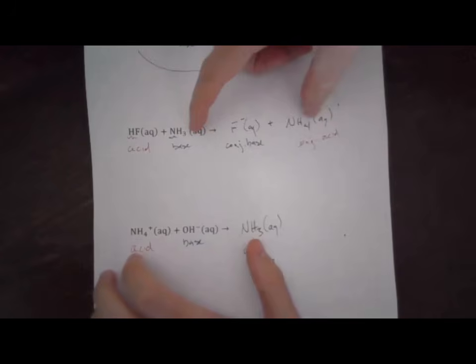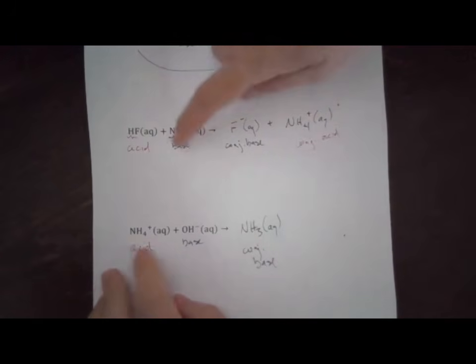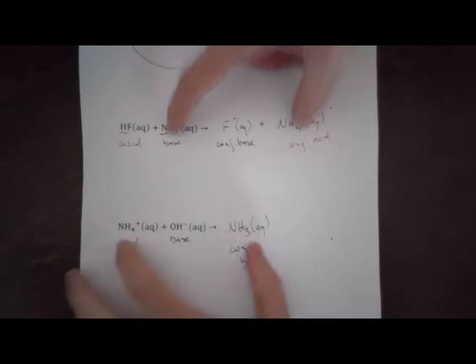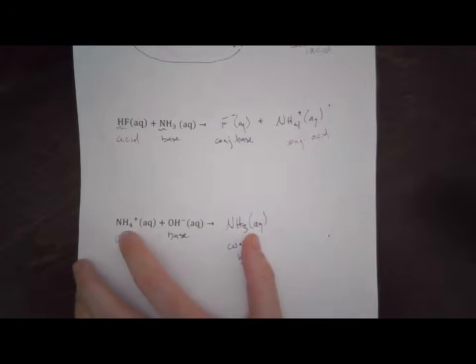It's the same pair that we had previously, right? NH3 and NH4 plus, because these were on the reactant side, they didn't have the conjugate in front of them. But you'll note NH3 is always the base, NH4 plus is always the acid in this conjugate pair that we're dealing with.